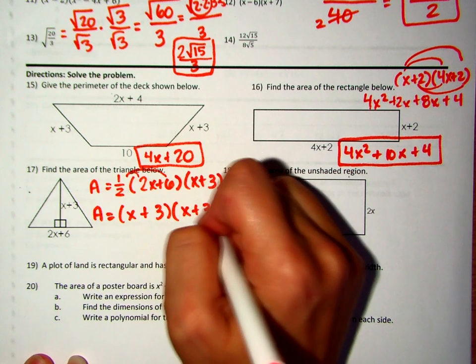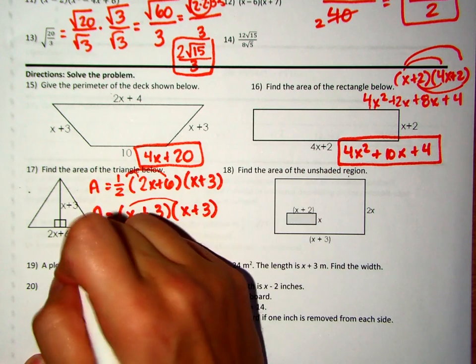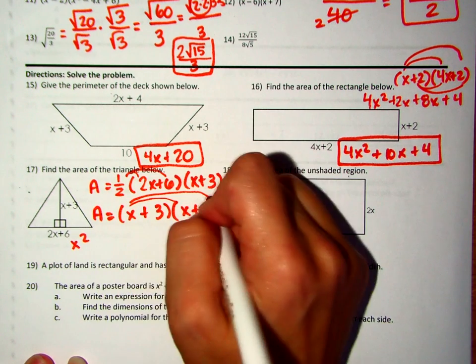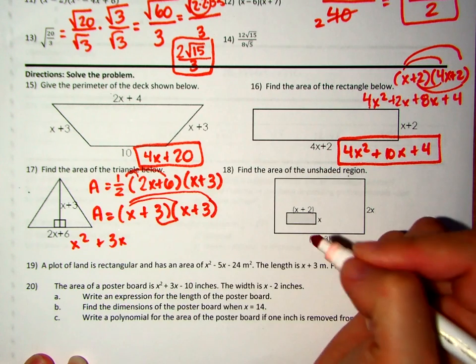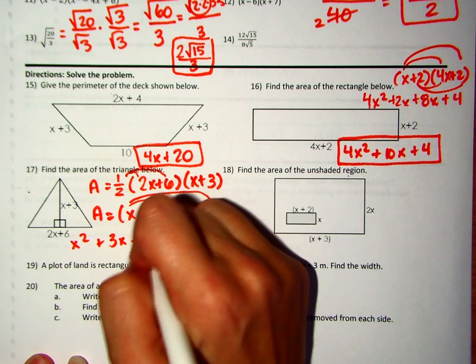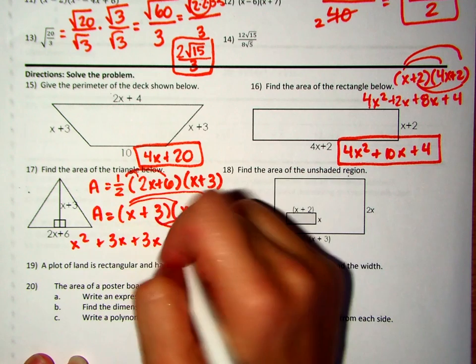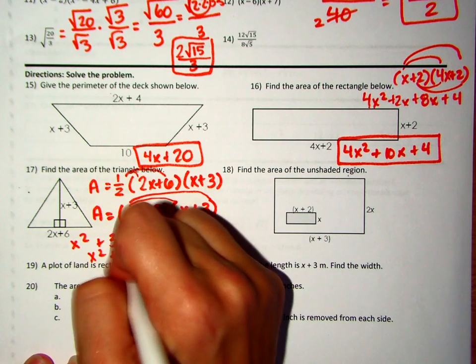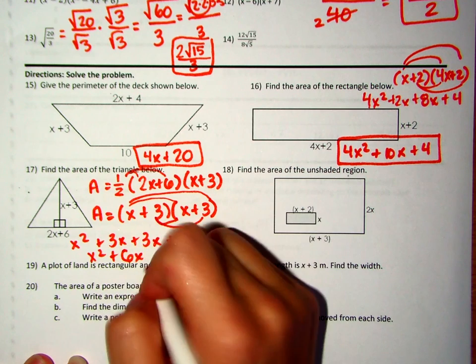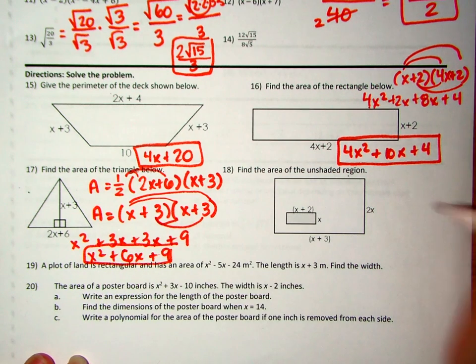So now I have x plus 3 times x plus 3, so we FOIL. First terms would give me x times x, which is x squared. Outside terms would give me x times 3, which would be 3x. Inside terms would give me 3 times x, which would be 3x. And the last terms here would give me 3 times 3, which is 9. And so we just clean this up, and we have x squared plus 6x, those two are like terms, plus 9, and that would be my final answer.